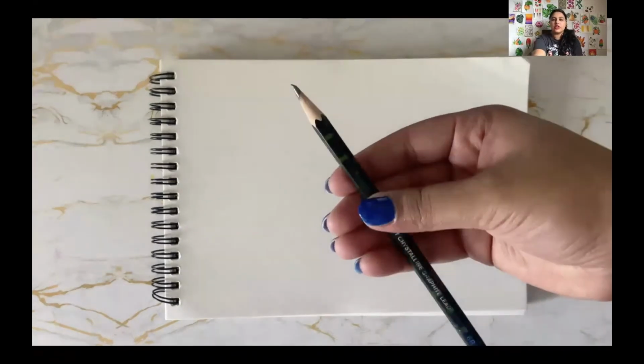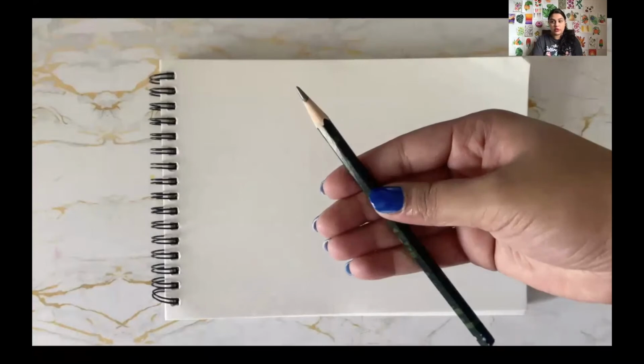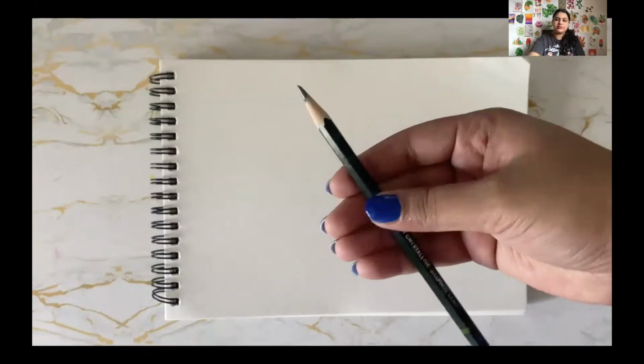The next thing that you need for today's class is a pencil. Like you can see over here, I have a really nice sharp pencil with me. So make sure you have a good pencil like this with you to work with, and also make sure it's nice and dark. If your pencil is dull and not really dark, then your whole picture is not going to look that great.